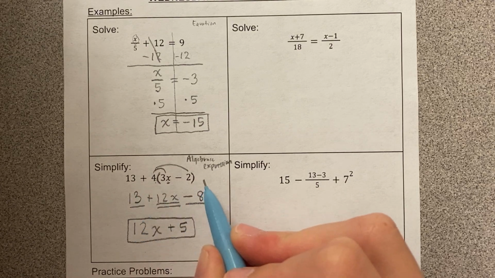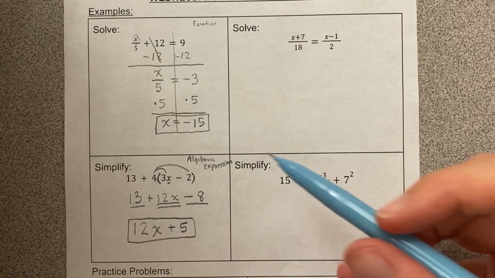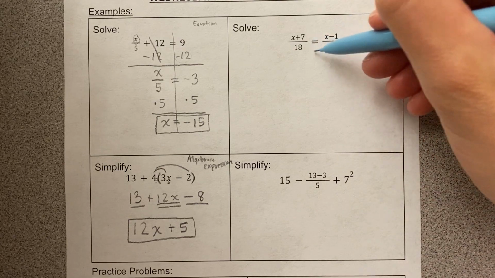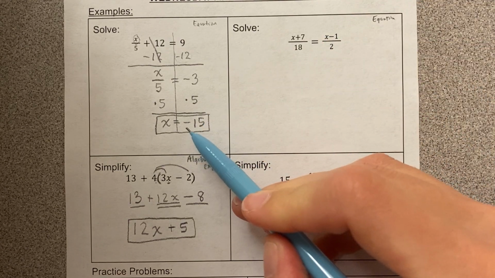Notice there's no equal sign in the problem. There's no equal sign in the answer. This is the most that I can simplify. These are not like terms. There's no distributing, nothing else to do. Okay, this one says solve again. This one has an equal sign. This is an equation. So again, this time my answer is going to look like x equals something.